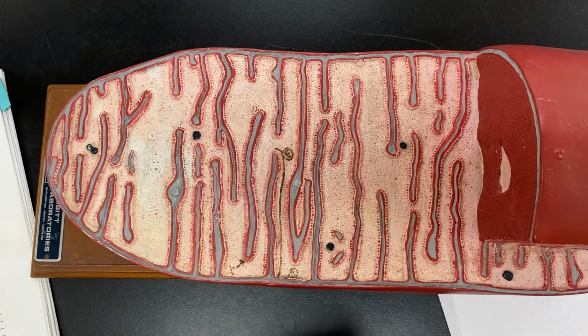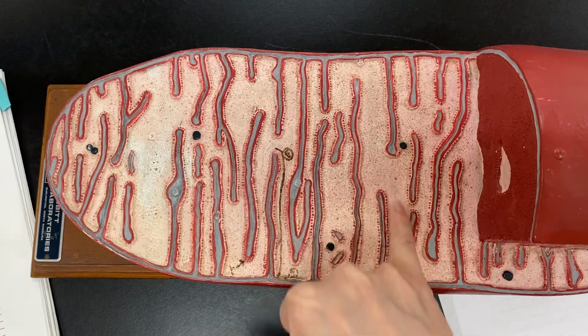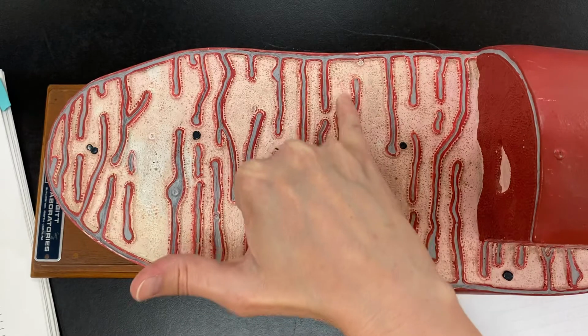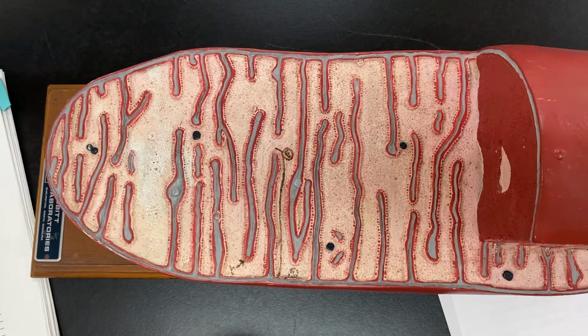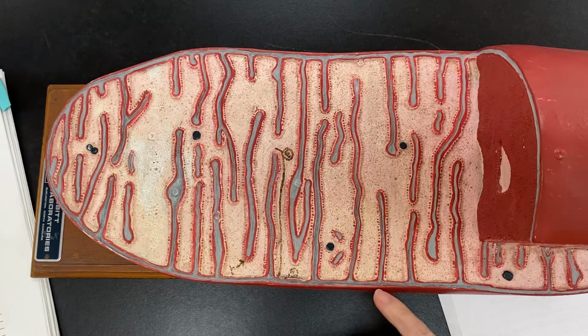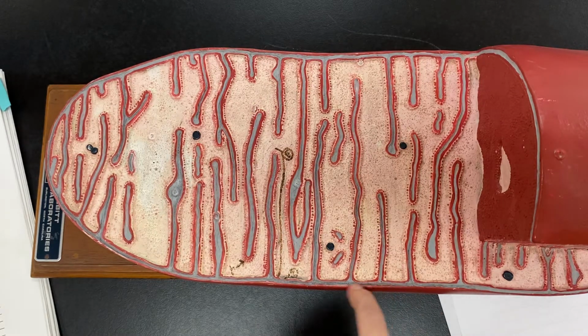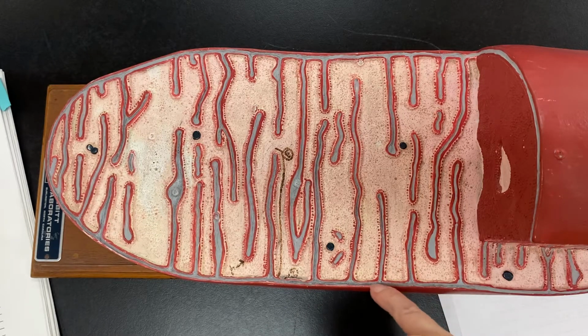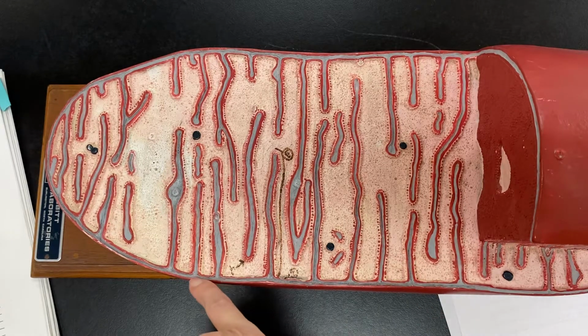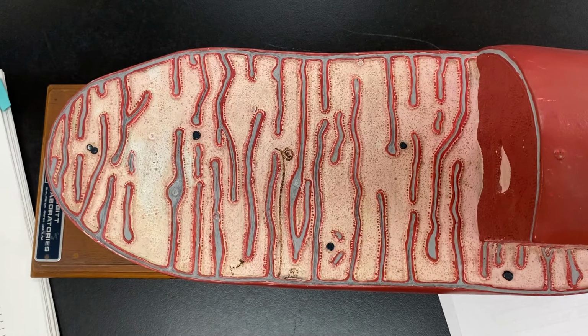We haven't covered that yet, have we? And then the stuff inside the inner membrane, this pink stuff on this model, is called matrix. And then for A&P 2, you'll need to know the space between the inner membrane and the outer membrane is the intermembranous space. But we'll get there.